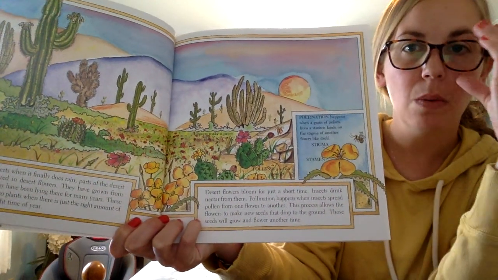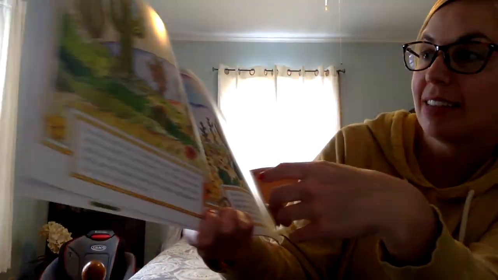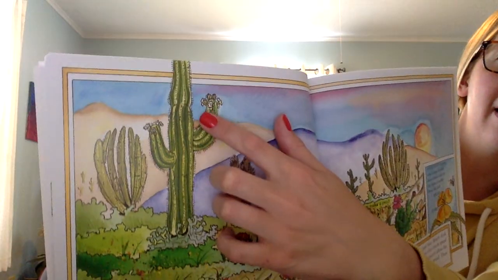So every once in a while, you'll get some nice, pretty flowers with your cactuses. And sometimes there are flowers on the cactus.